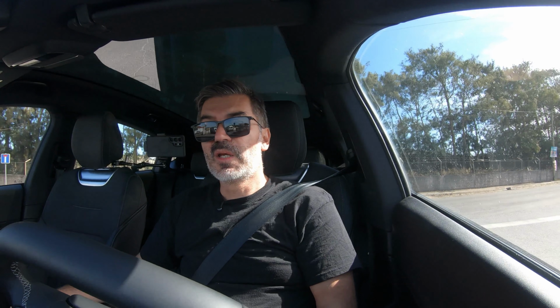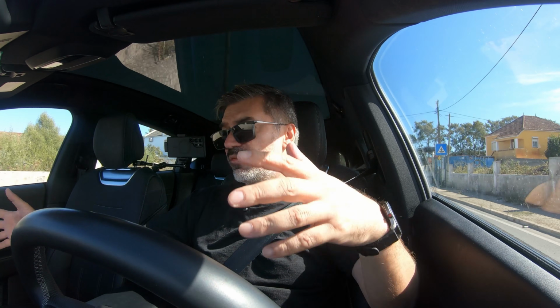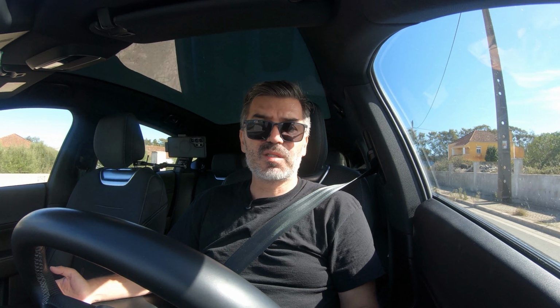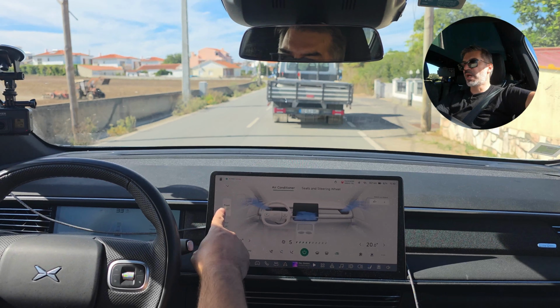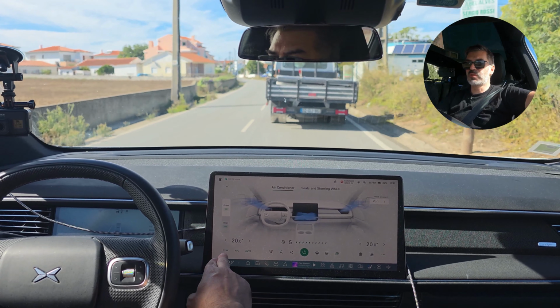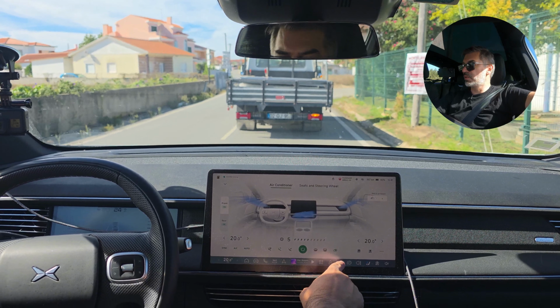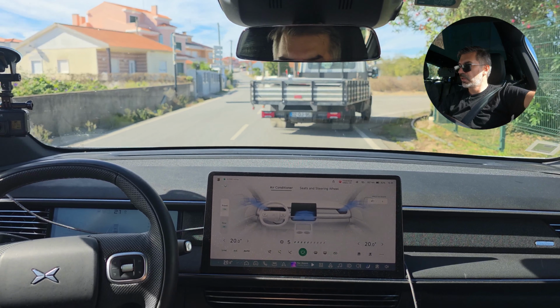So I do prefer to have all vents cooling down the car, because this way we can have less air flowing from the driver vents or even the passenger vents, and this increases a little bit the comfort in the car. As you can see, I have front vents all on and rear vents on also. I have it on synced, AC auto. It is automatic. It's currently recycling air.